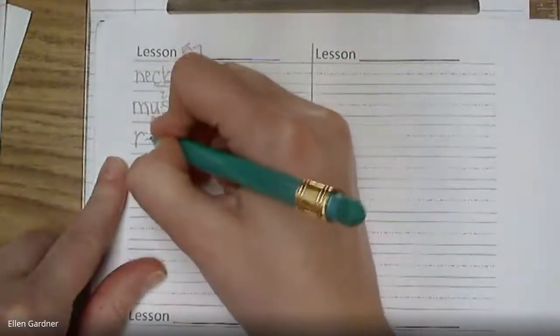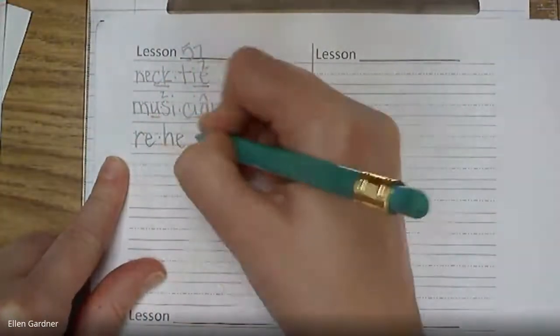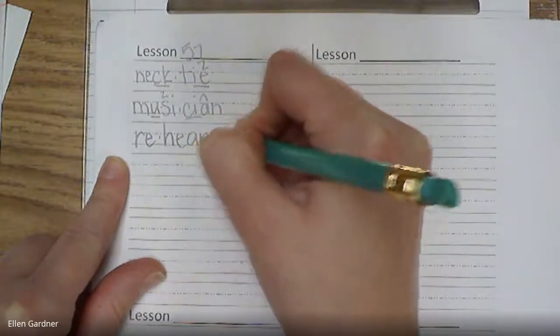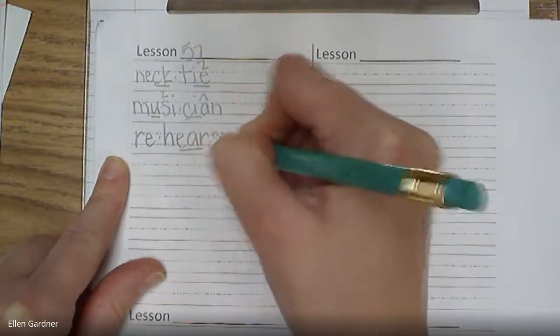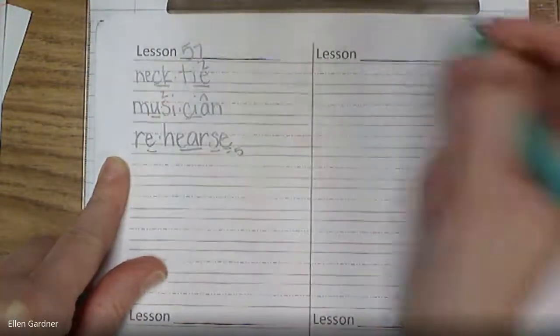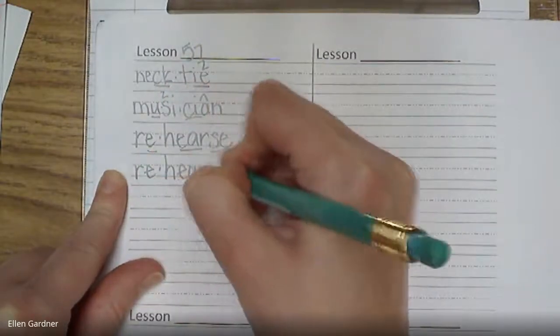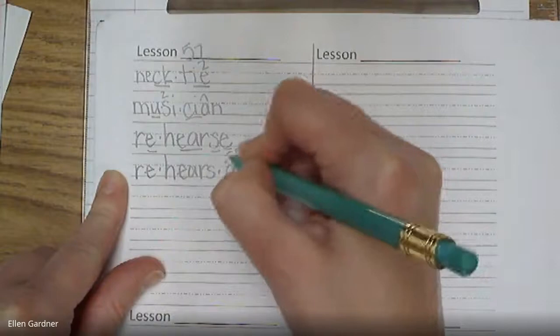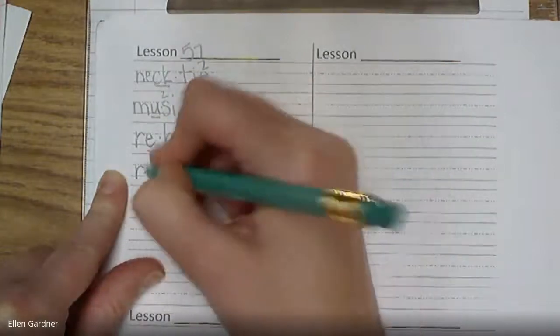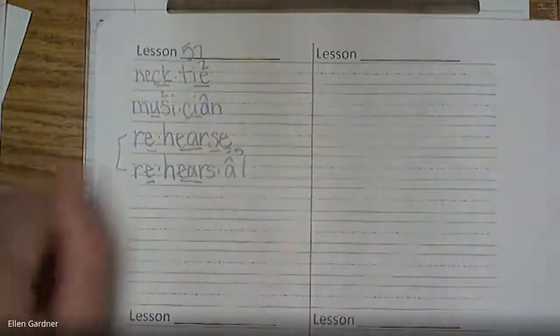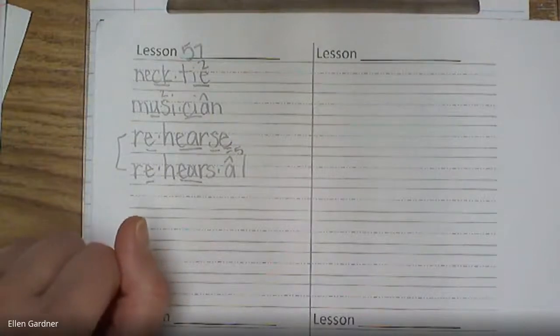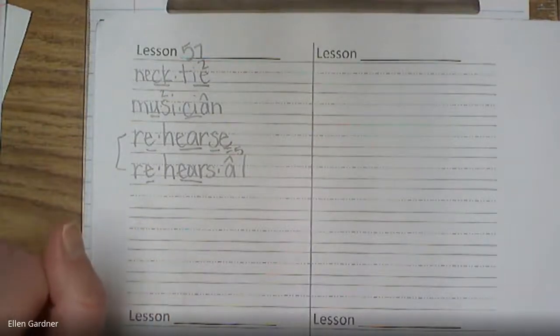Word 3 is rehearse. And word 4, rehearsal. And we can bracket those two since they're connected. Check that your spelling and markings match mine.